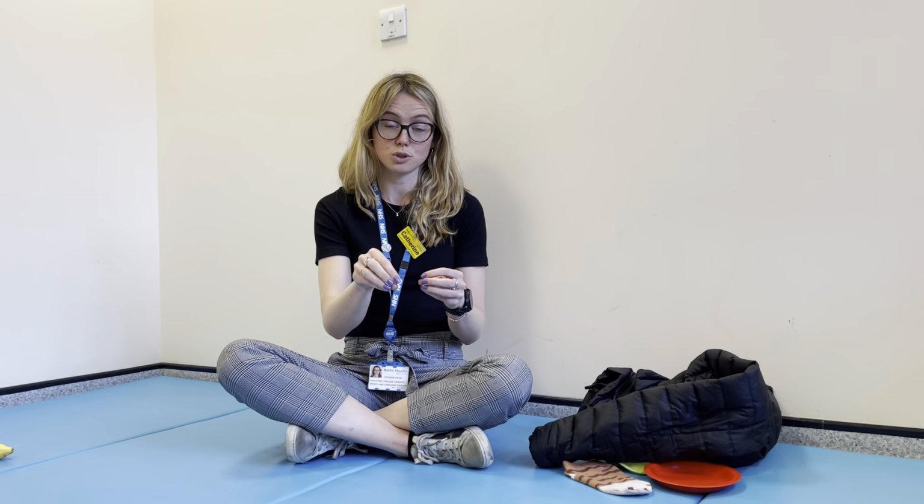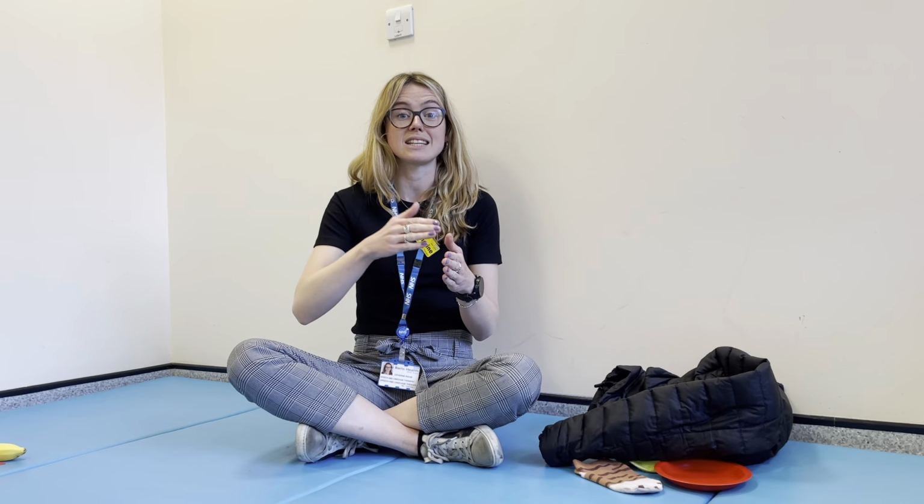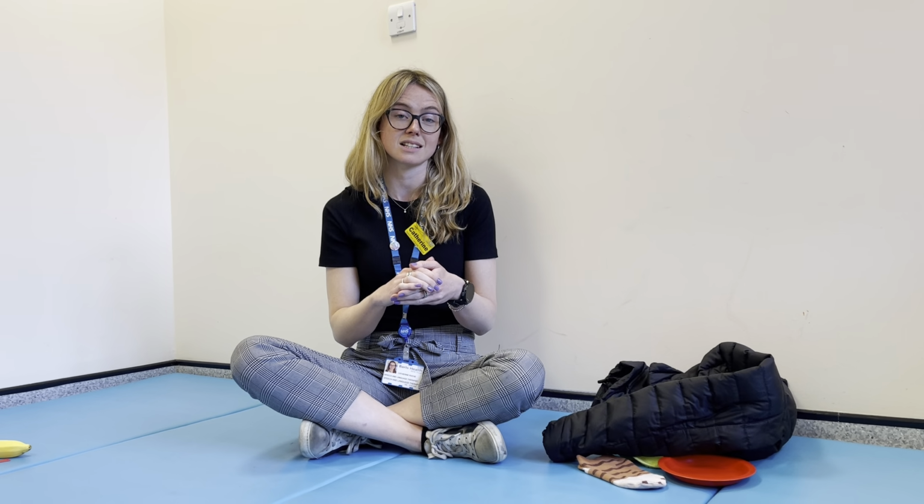And the idea is that you use the same object every time it's that activity, and it's to clue your child into what's going to happen next, so they find it easier to transition to that next activity.